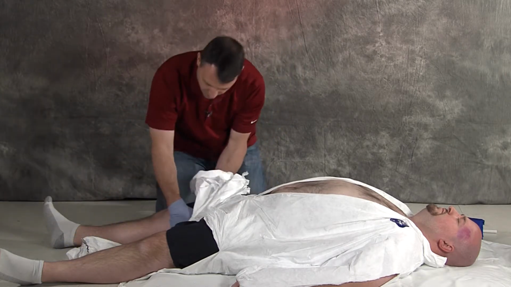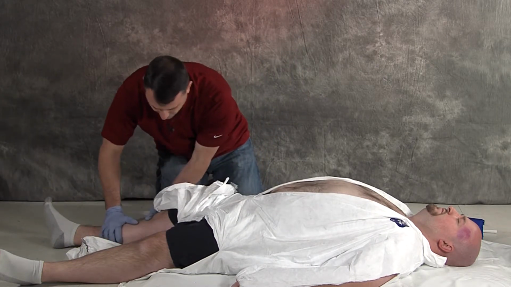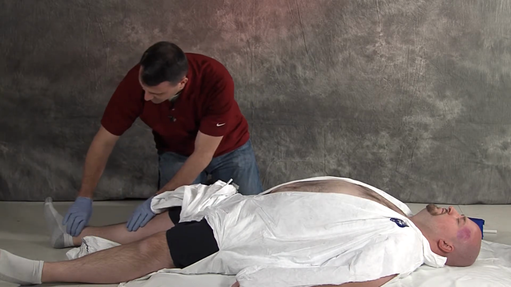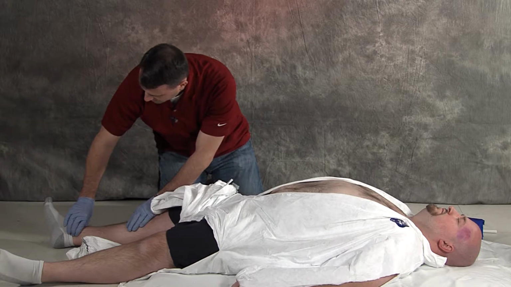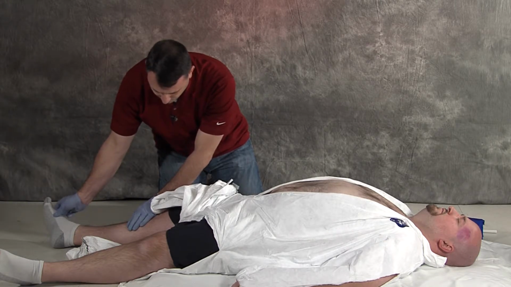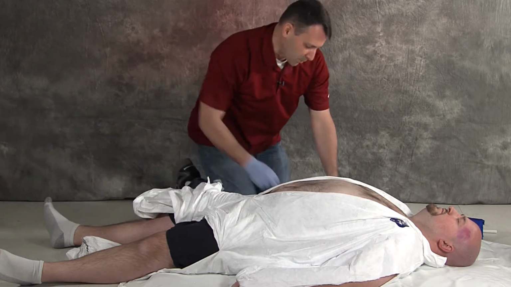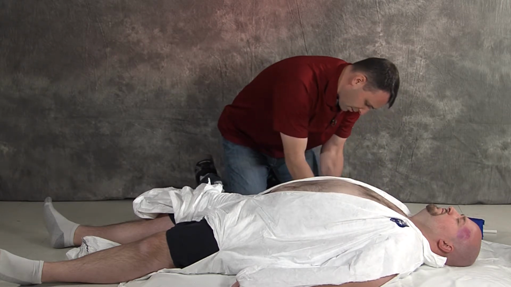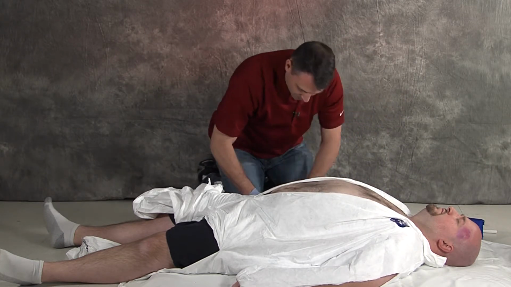Okay, and I'm going to check the right side here all the way down. I do note that there is a difference in the size of the femur area. Do I note anything on this leg at all? Weak, thready pulse. Okay, and I do have pulses, which is great. So now I'm going to finish exposing the rest of the patient on the arm.